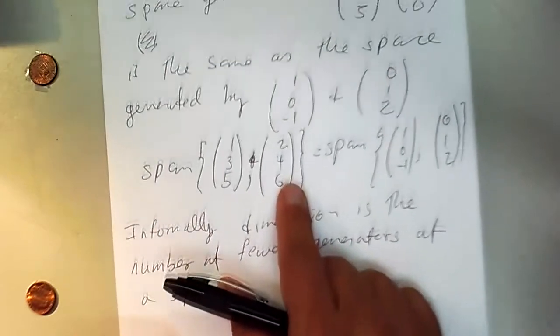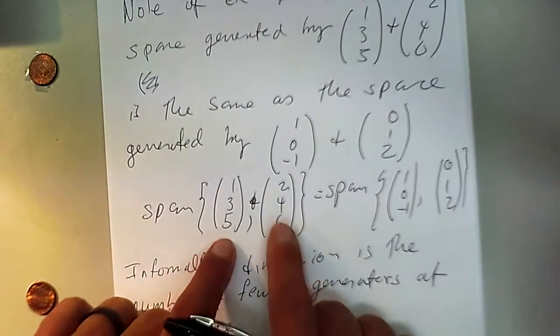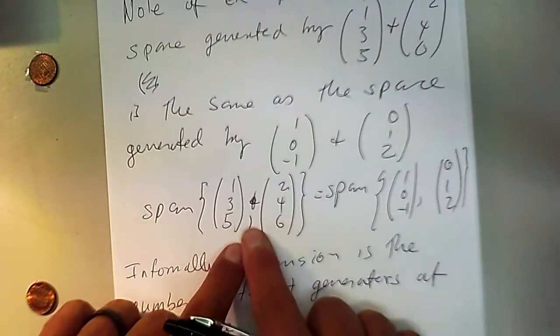So the space is generated by those two, and we cannot simplify them anymore.